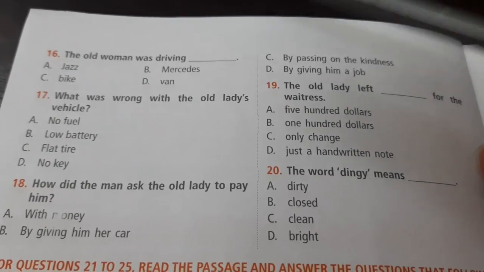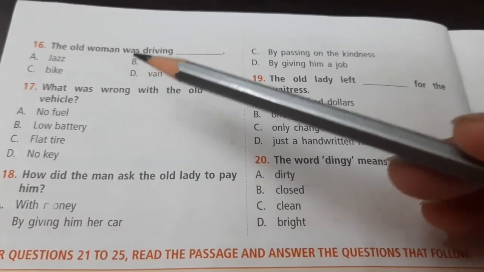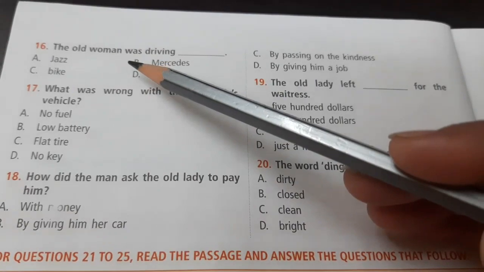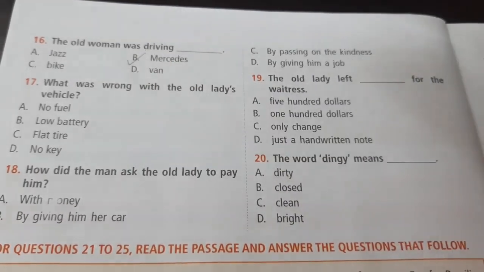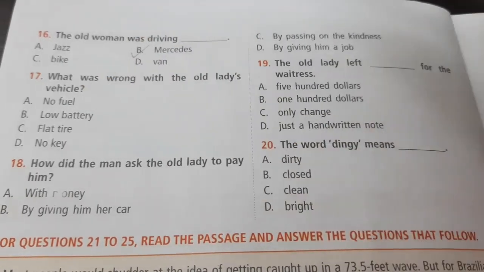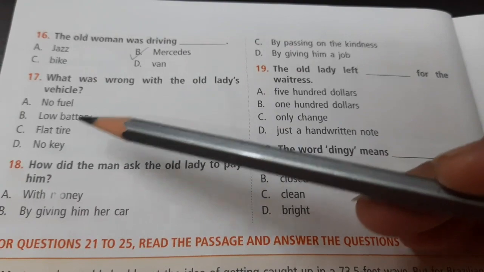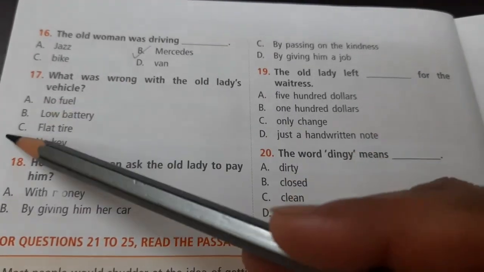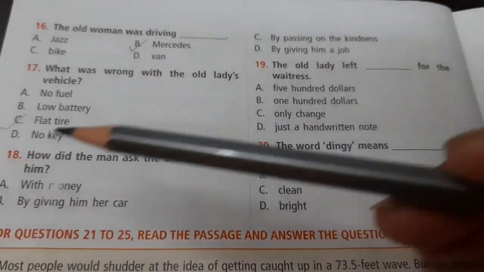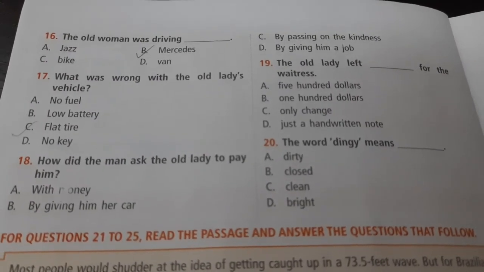Now I'm solving the questions which are related to that passage. The old woman was driving, so she was driving a Mercedes. What was wrong with the old lady's vehicle? Okay, so she was not having fuel, low battery, no, flat tire, yes, because John William helped her fixing the flat tire. So yes, option C is the answer.